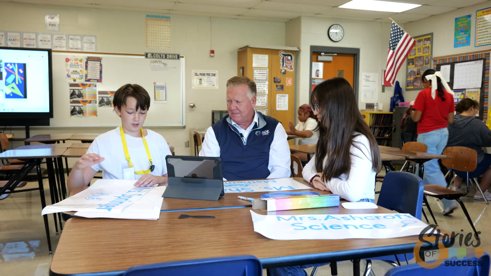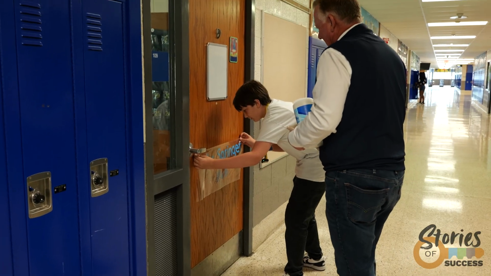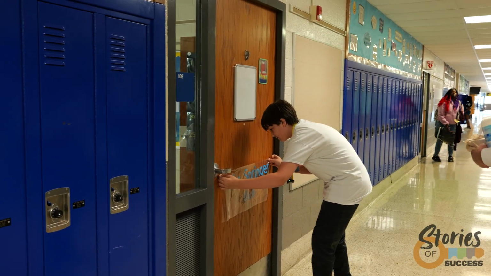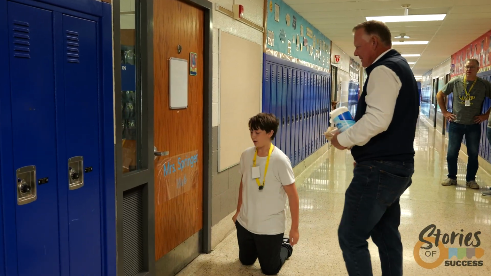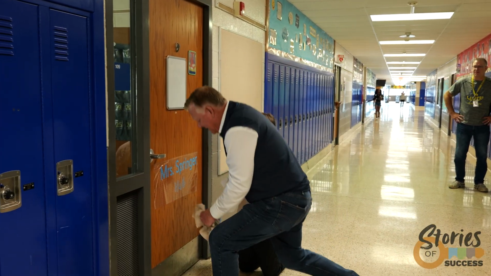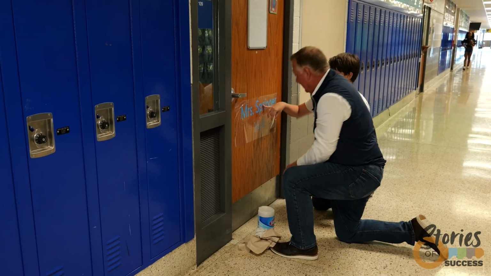So, you want to help us apply this one onto the door? Sure, if you want to do that. You think that's straight? I think it's going a little downhill to your left. You can do this part. I can do this part? All right. Take the squeegee and do it just like how we put the letters on this piece.